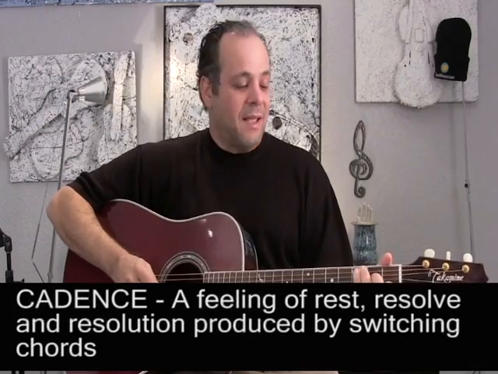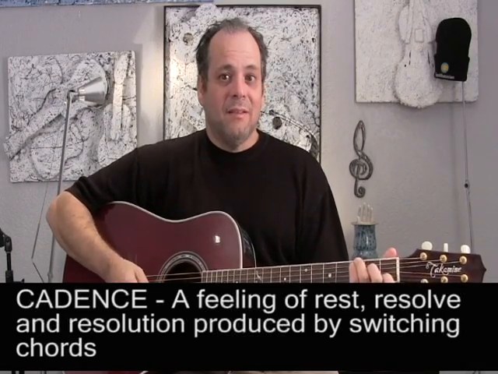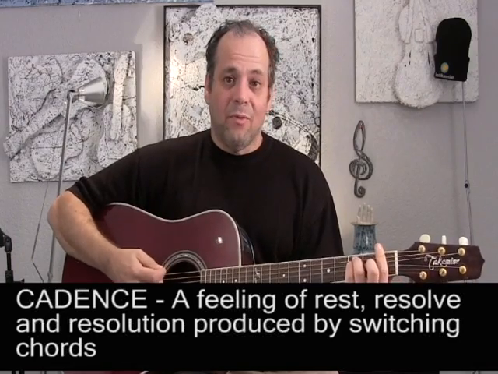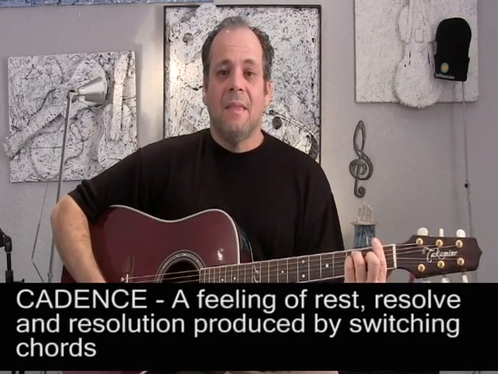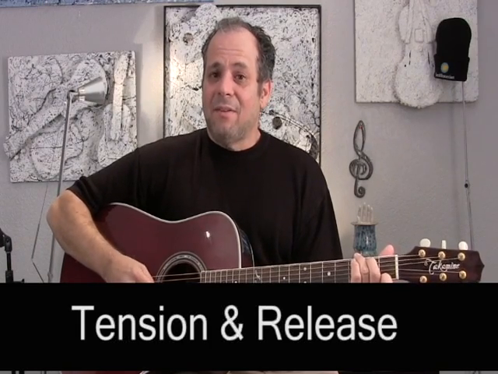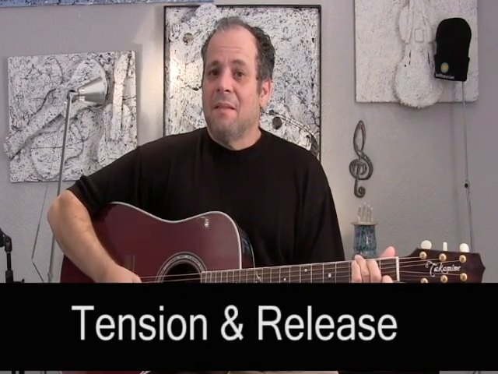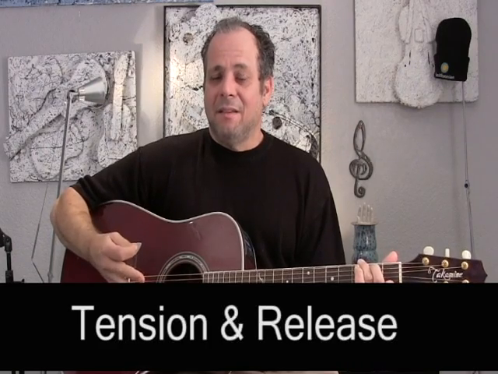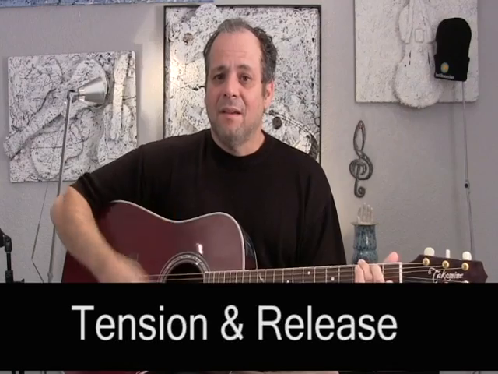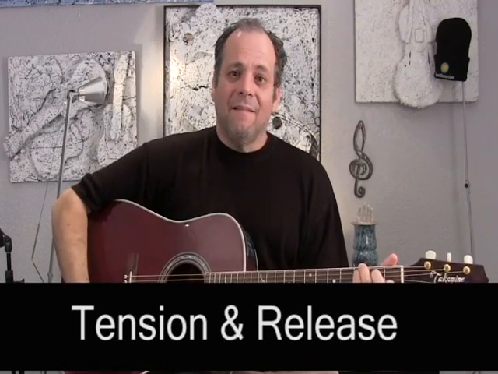For example, I can establish the key of C by playing a C chord, navigate away from that C by playing the 4 chord F, and then when I arrive at G, G7, there's a feeling of expectancy in the air, a feeling of tension. I'm expecting something to happen, and I'm expecting that C back to 1.